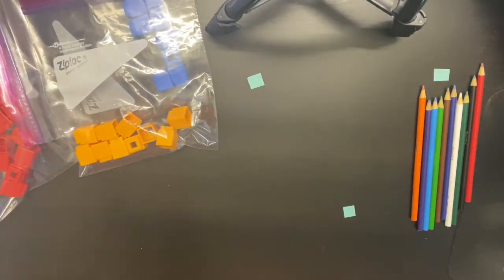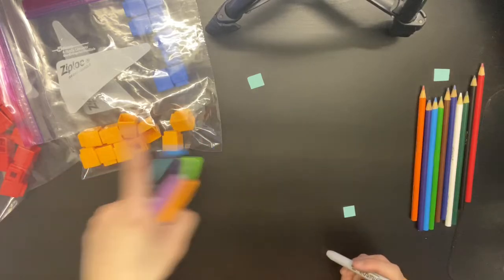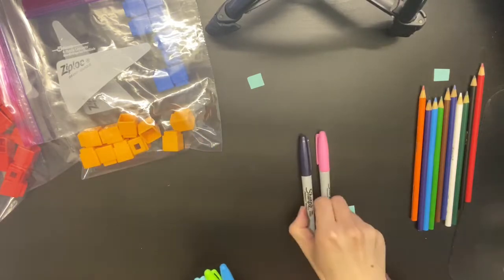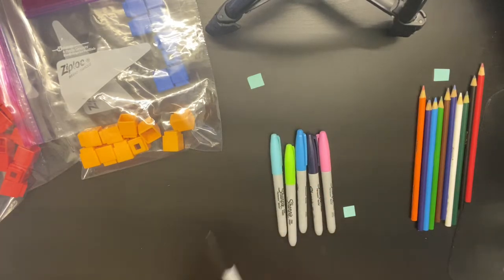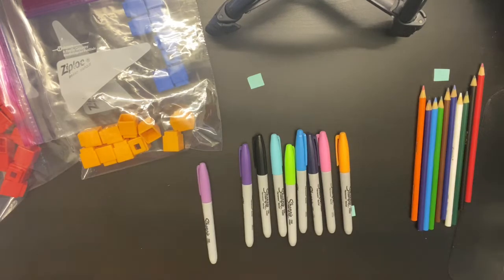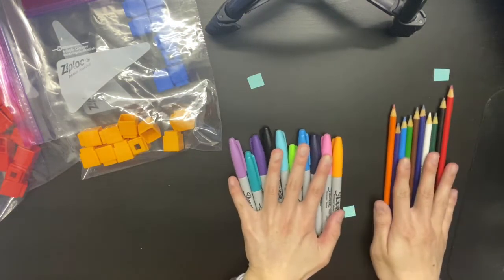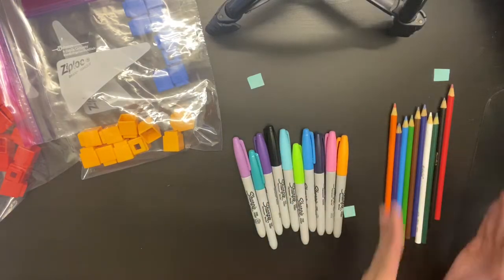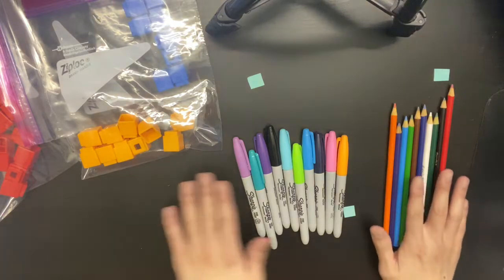Okay, this time I'm going to use some Sharpies. I'm going to use all writing utensil things, okay? So let's see if we can match these 10 orange cubes. I have 1, 2, count with me, 3, 4, 5, 6, 7, 8, 9, and 10. Are those matching now? Great. Now how many piles of 10 did we make so far? 1 pile, 2 piles. How many piles did we make? 2 piles of 10. Yeah, great.